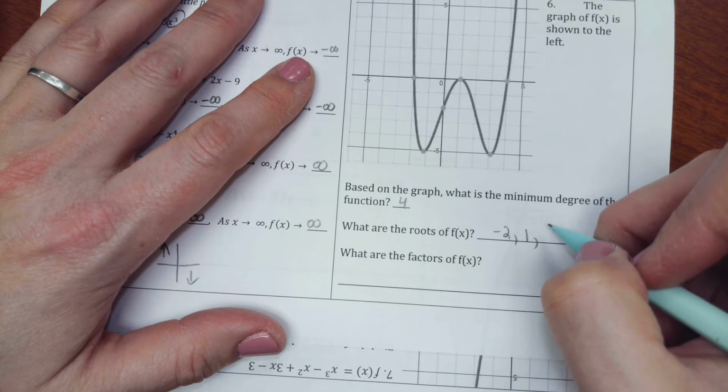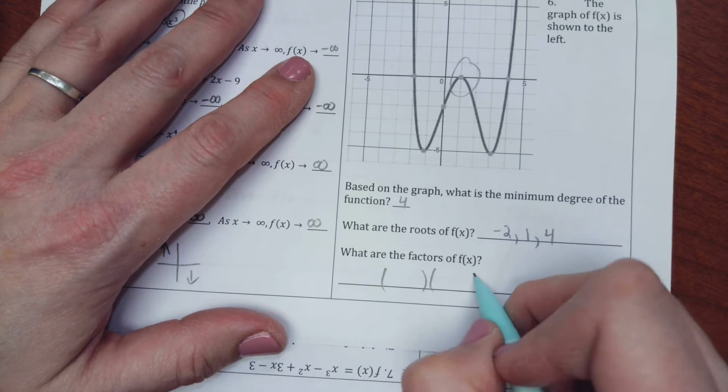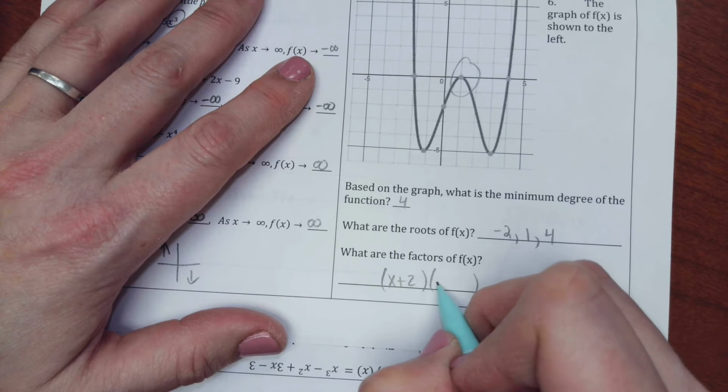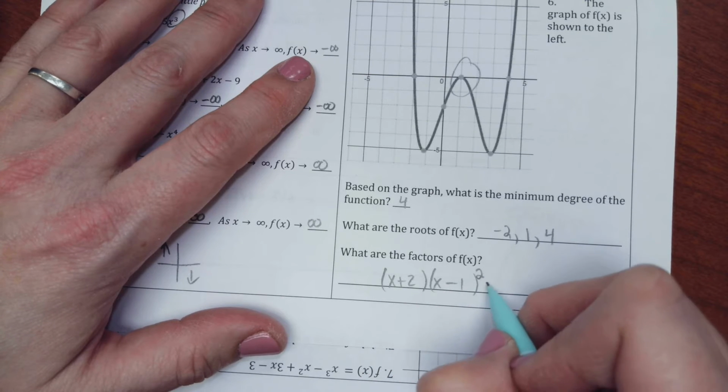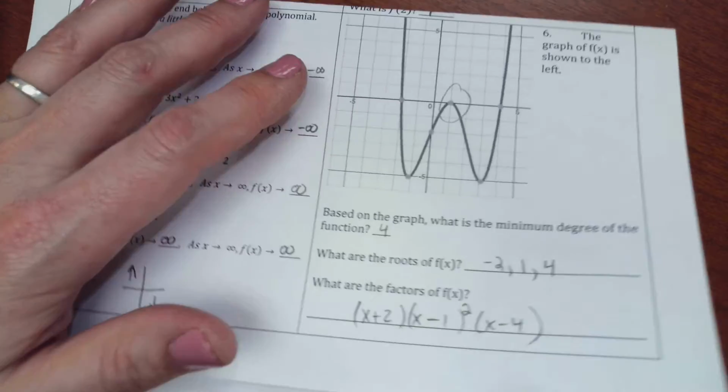1 is a double root, and then 4. So notice this double root right here. So when I write my factors, x plus 2, x minus 1 gets a double, and then x minus 4. Okay? All right. Switching over back here.